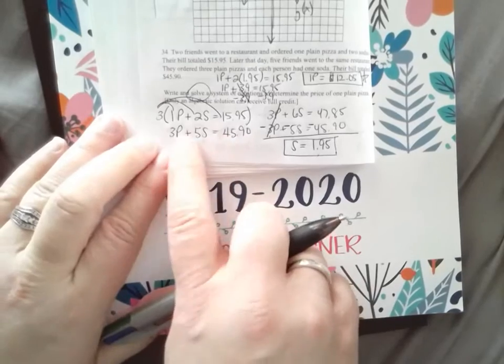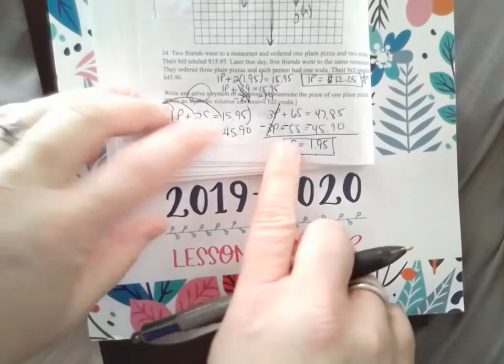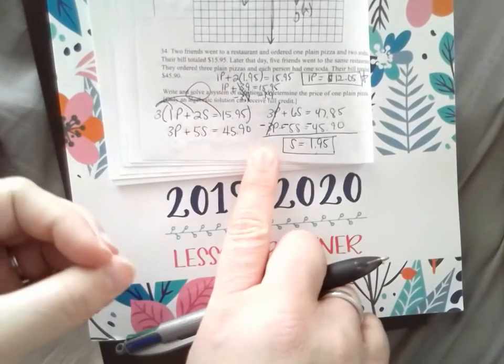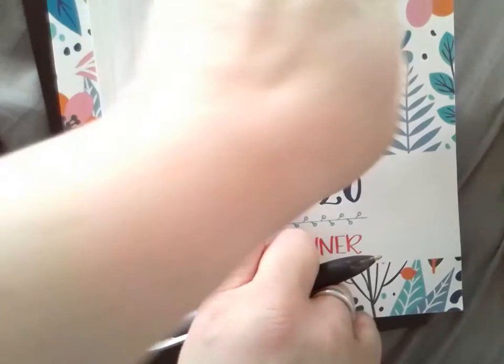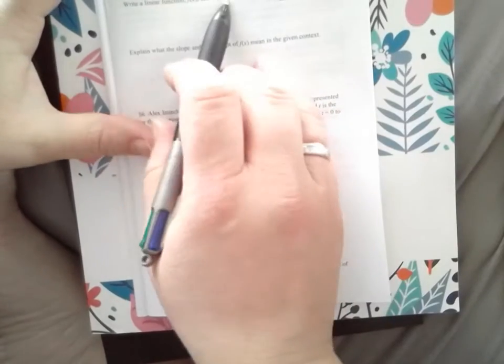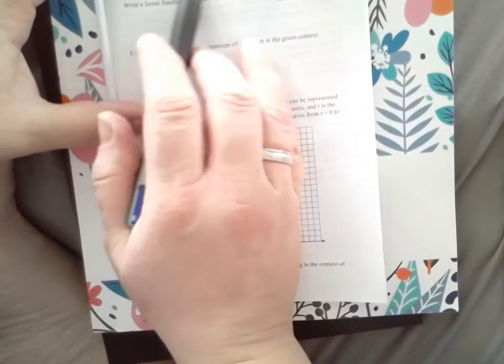Okay, again, recap. I want variables to match, then I want them to be opposites, and then I add or subtract down, get my answer, and if I need to figure out the other one, plug it back in. We're getting close. Write a linear function that represents the data. Okay, Tanya is making da-da-da.